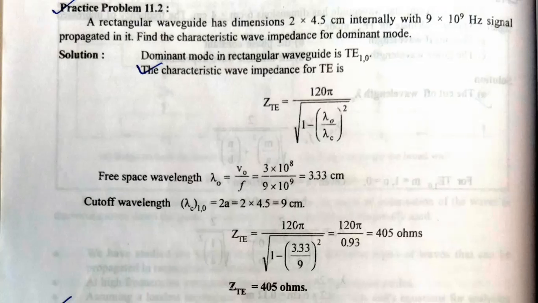Find the characteristic wave impedance for the dominant mode. So the rectangular waveguide has dimensions 2 into 4.5 centimeter internally.